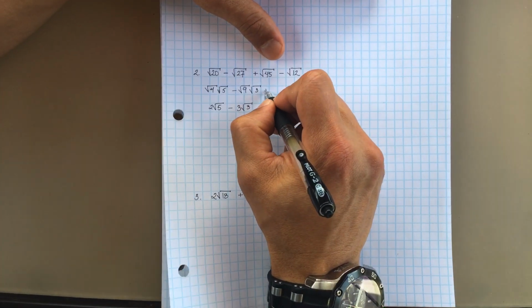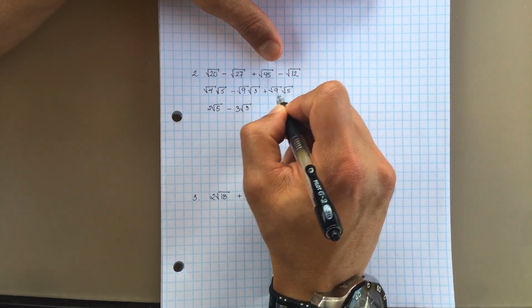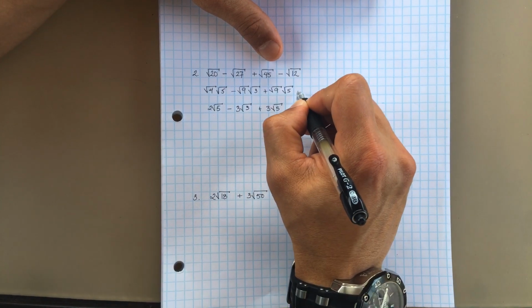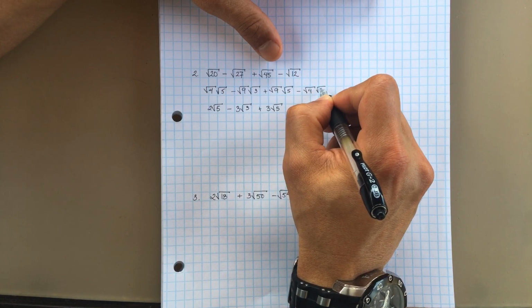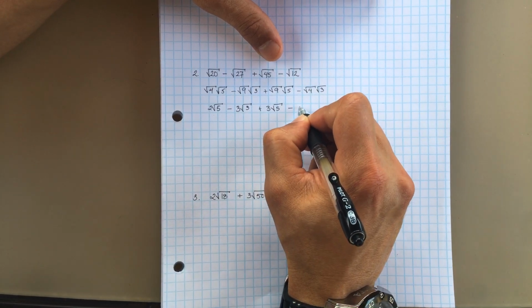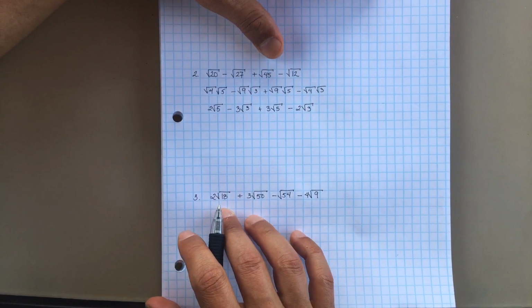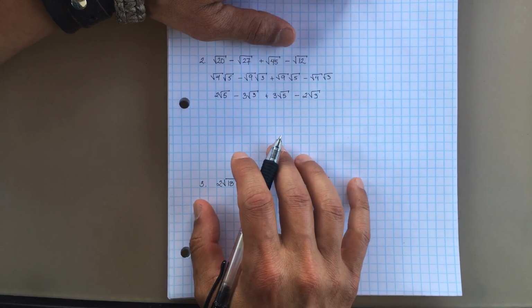What about 45? 45 sería 9 por 5, 9 times 5. Okay, square root of 9 is 3, 3 radical 5. Minus 12, that would be square root of 4 times square root of 3. Minus square root of 4, that's 2 radical 3. Okay, so now we're going to go ahead and match them up, see where they go together. Vamos a juntar los que van juntos.